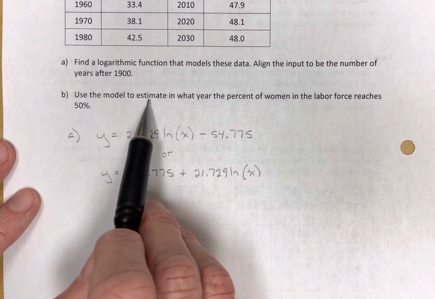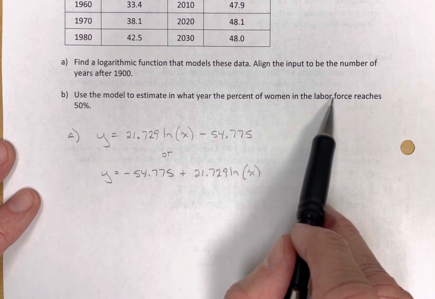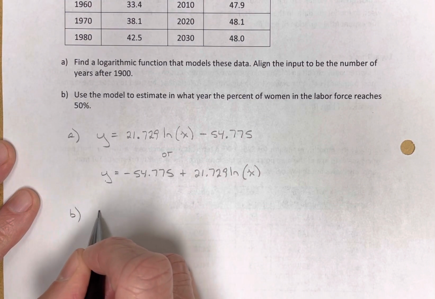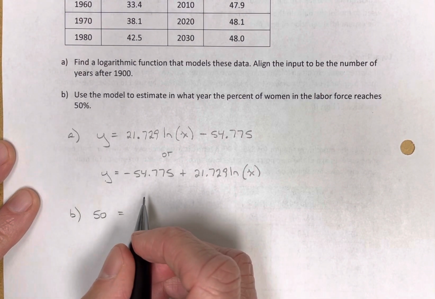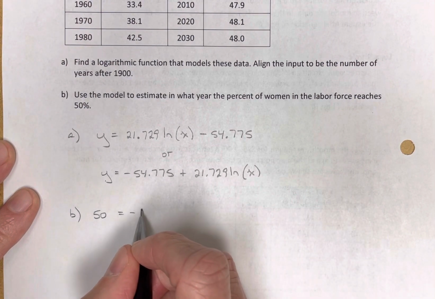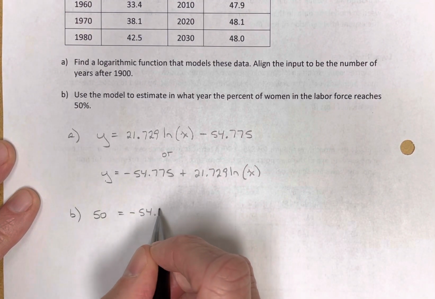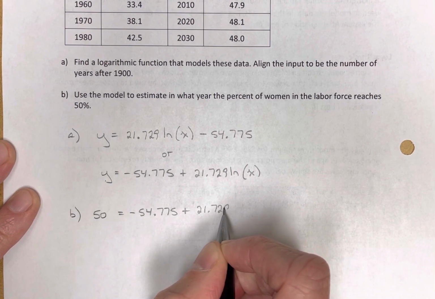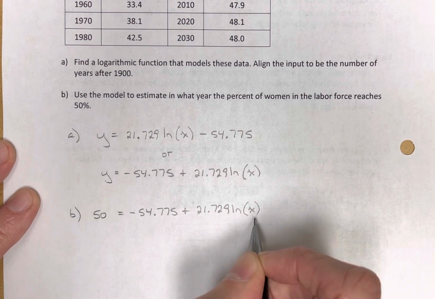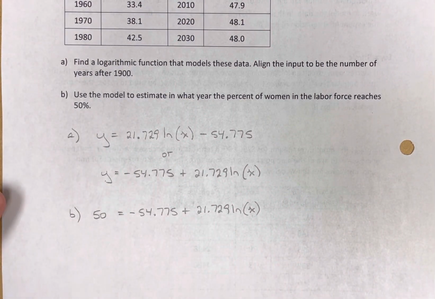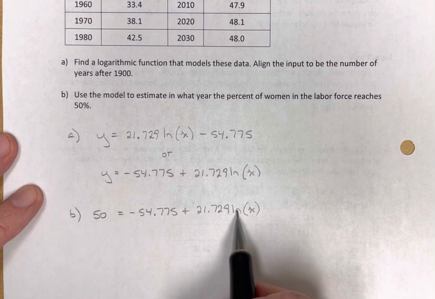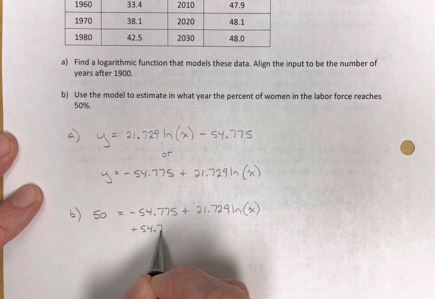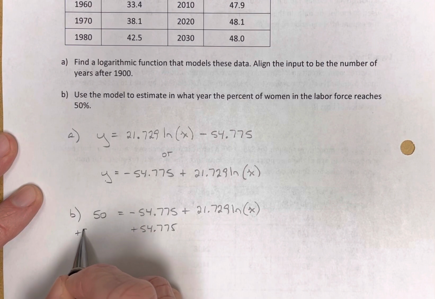Letter B, let's use the model to estimate in what year the percent of women in the labor force reaches 50%. So, letter B, we want 50% to be y, and I will make use of this one. Why not? Doesn't matter. So I'll write the rest of this equation. Okay, now we're back to firm ground. We know how to solve this. We want to isolate the log portion. Well, let's first add 54.775 to both sides.